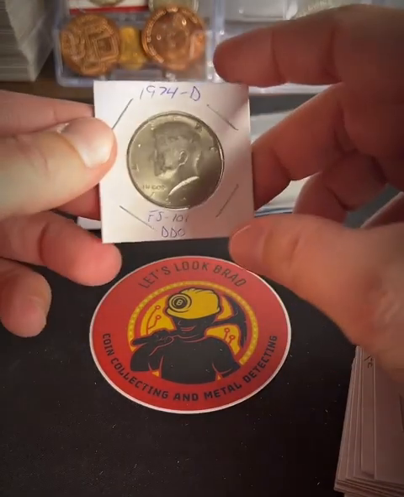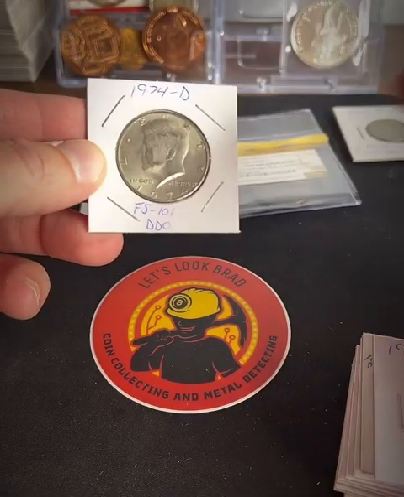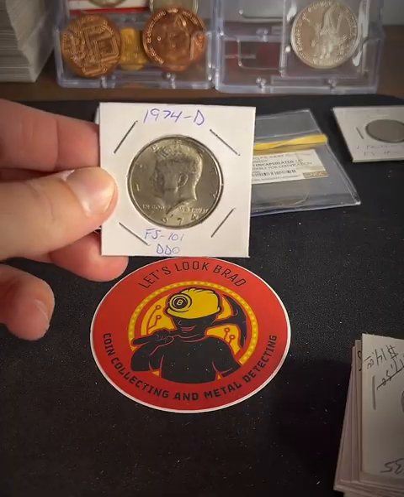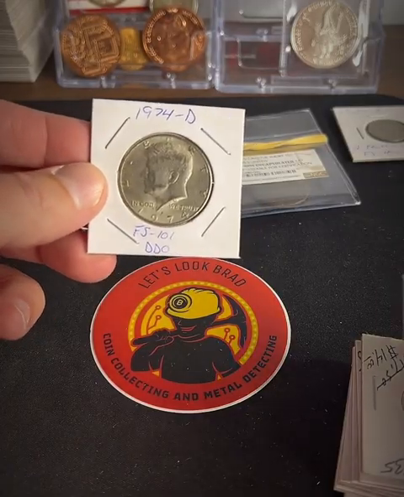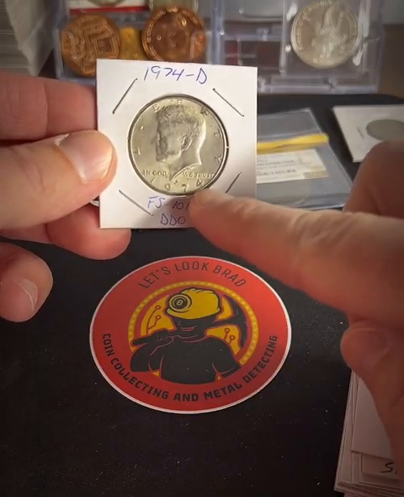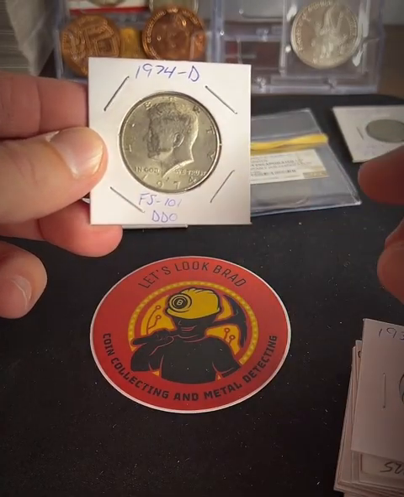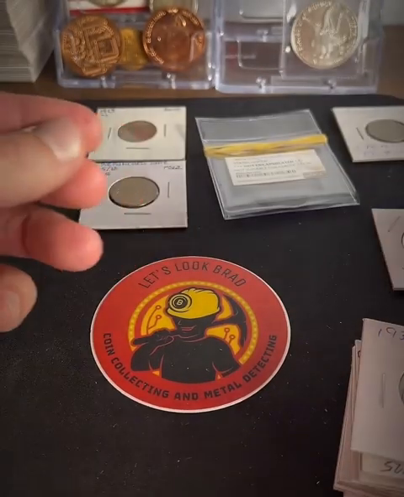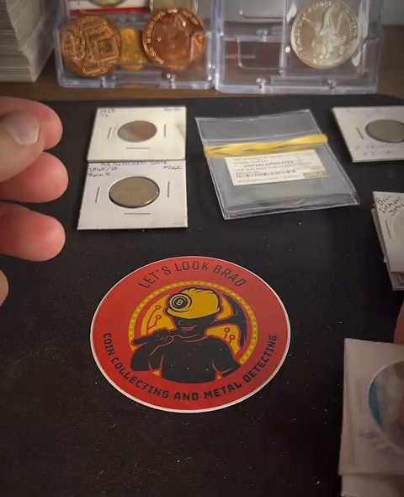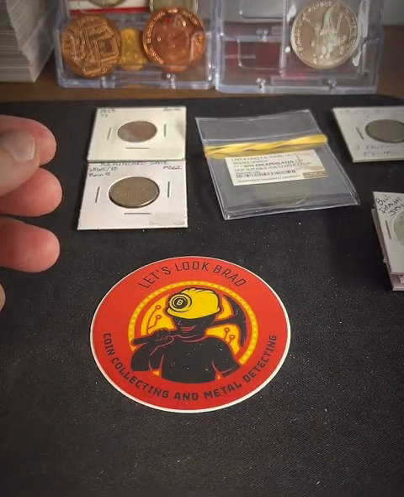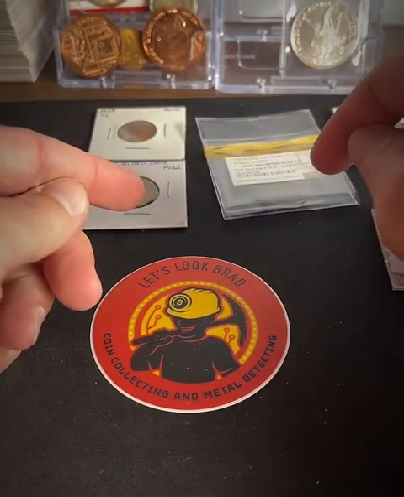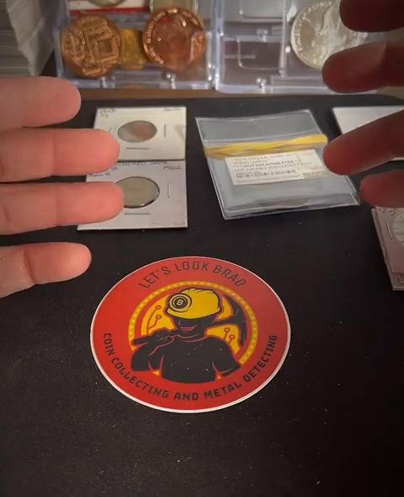I've pulled another FS 101 DDO. So that was a crazy find. Another 74D. So this is going to be just like the first 2 that I showed you. Obverse on it, plus the We Trust is all going to be doubled. The 4 is going to be doubled as well. So pretty crazy find there. That's another box find that I found in. So yeah, as mentioned, I just want to bring you guys in, like I say, show you the difference between varieties and errors.